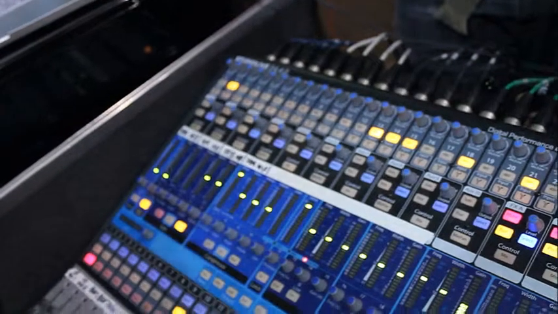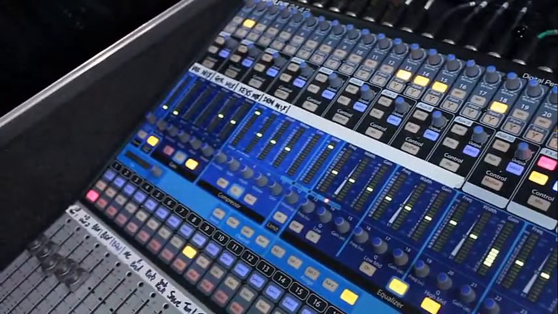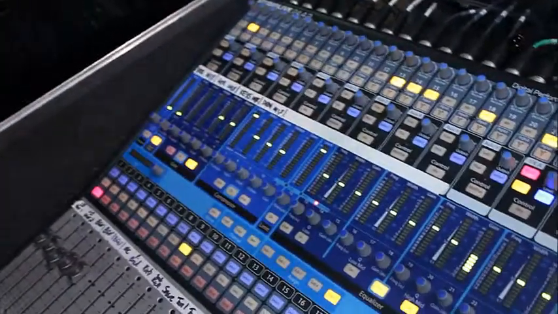Make sure my auxes are on. And this is how I usually test my auxes when I first get here. That's one of the first things I do. I want to make sure that everything's routed properly, everything's set up properly. I'll go in, turn that, hit the 1, 2, mains working fine, okay.